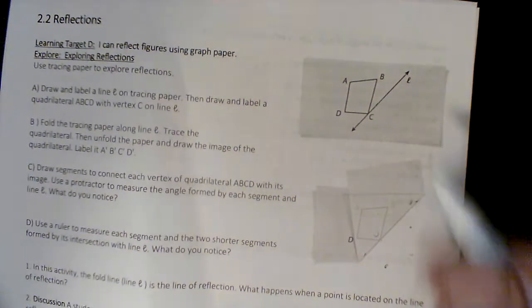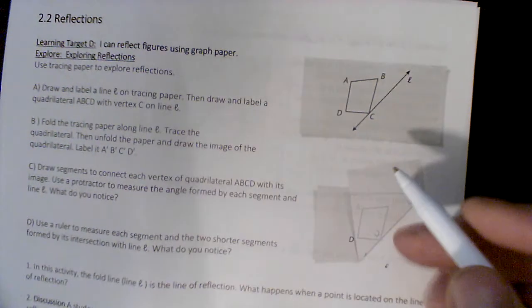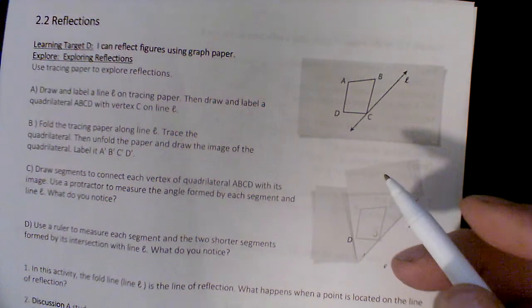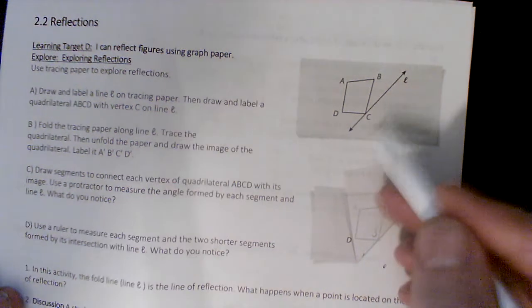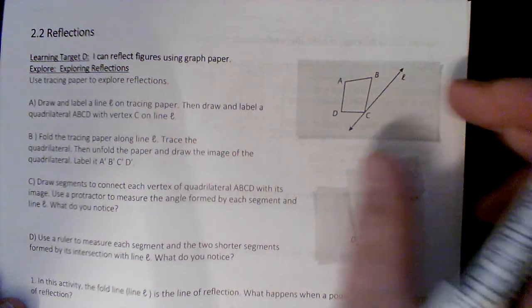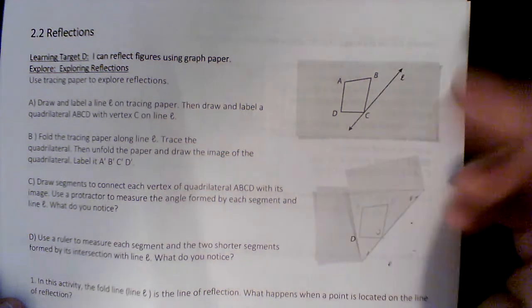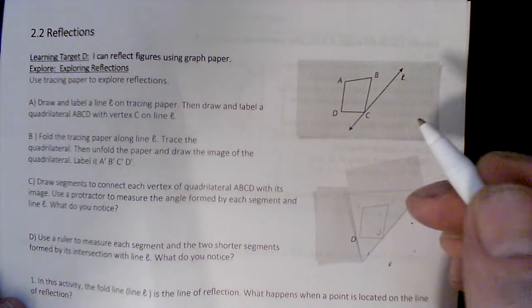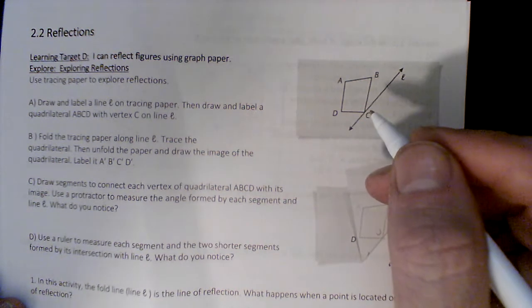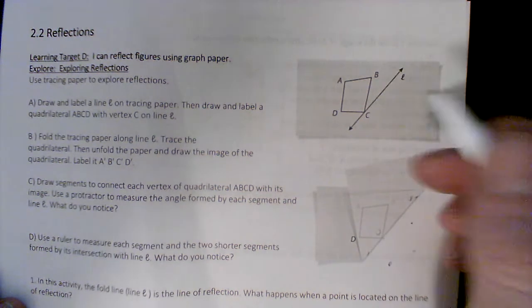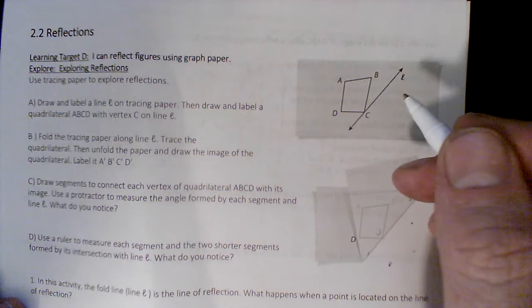So I have shown an experiment on here, and this is an experiment we can do in class. At some point we're going to be using this butcher paper or tracing paper, but I want to let you know that this paper is very thin paper that you can place on top of a figure and then use to show reflections and use to show transformations, because it's see-through and it's easy to fold and write on.